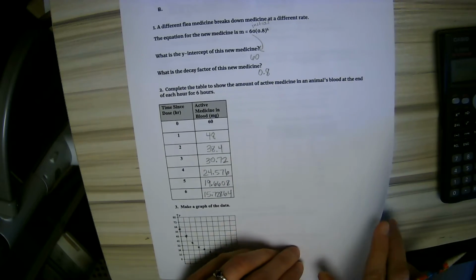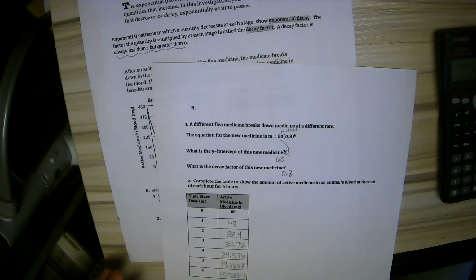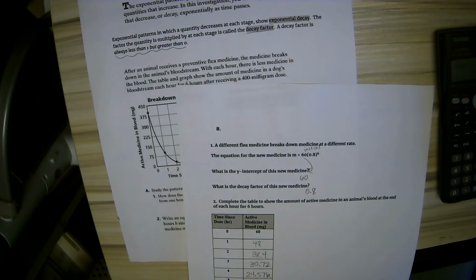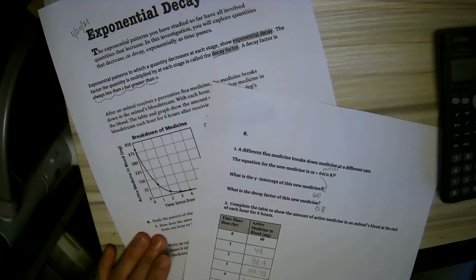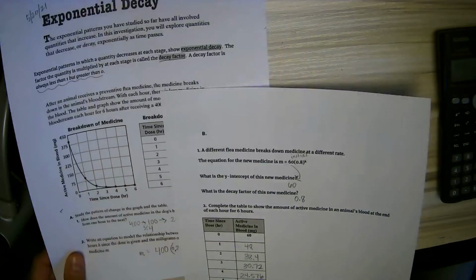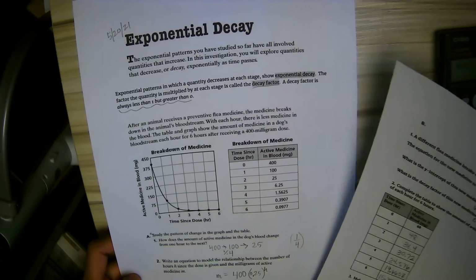That is it, guys. That is decay. So, things to remember. Your decay factor has to be between 0 and 1. It is a fraction or decimal. Okay? It's less than 1.